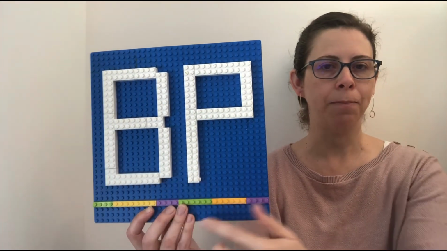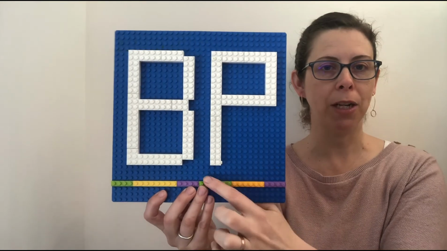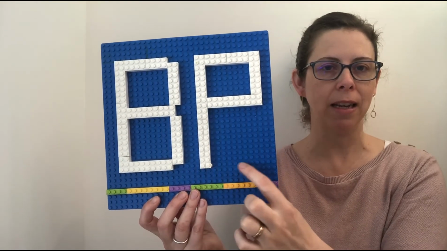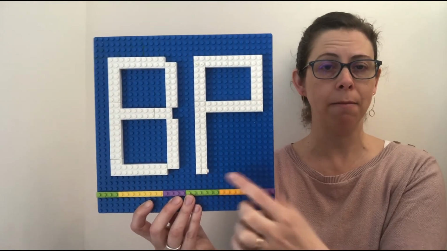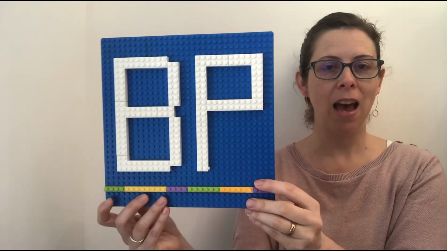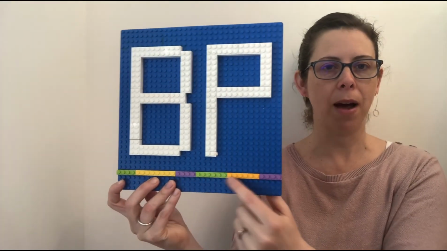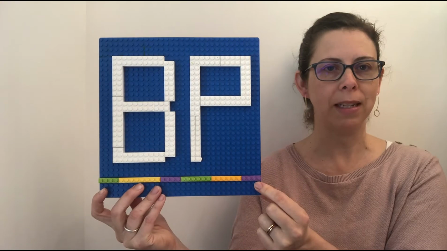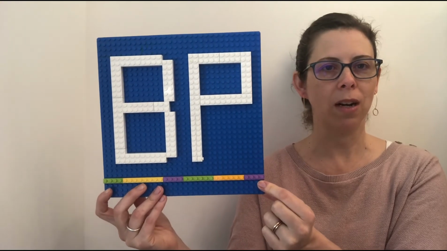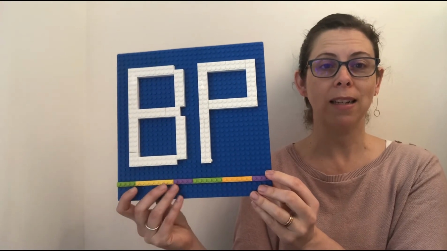Okay, and then I just tried to make sure that my letters started and ended on the same line just so they would look the same, but you can do whatever you like. And then I added a little bit of flair on the bottom with just a few colored flat pieces to give a little more color, because I went with blue and white.